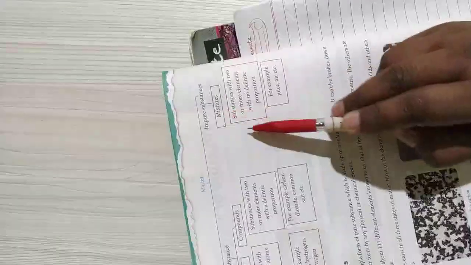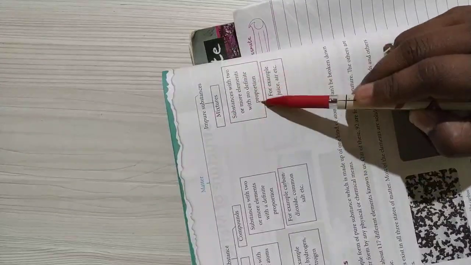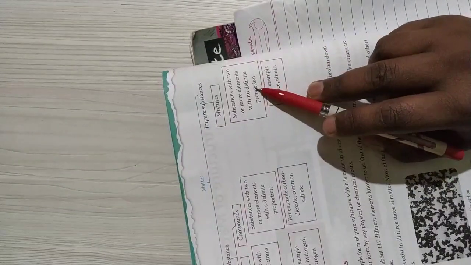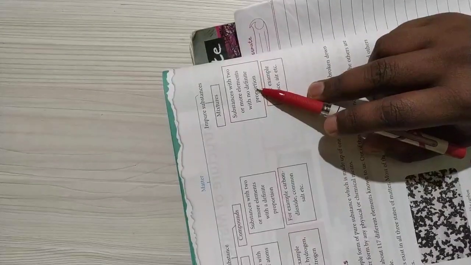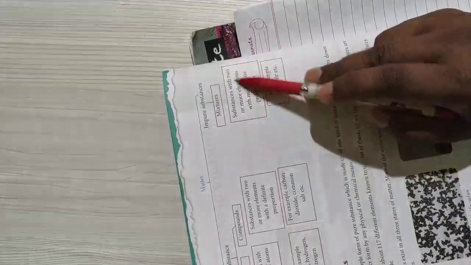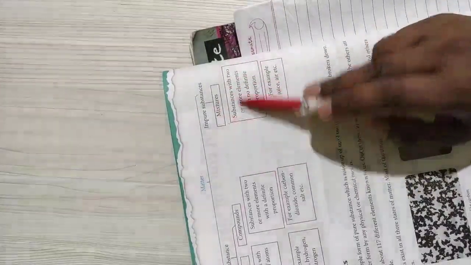Now, what is a mixture? Substance with two or more elements with no definite proportion. Example, the air around us. What is the composition of air? Nitrogen, oxygen, carbon dioxide, there are lots of gases. But the percentage of carbon dioxide will differ. In our city, Tinsukia, there is less pollution, so the composition of carbon dioxide will be less. But if you go to some other metro cities, the composition of carbon dioxide will be very high. So do you think that they are in definite proportion? No, they are not in definite proportion. The substance with two or more elements with no definite proportion is called a mixture.